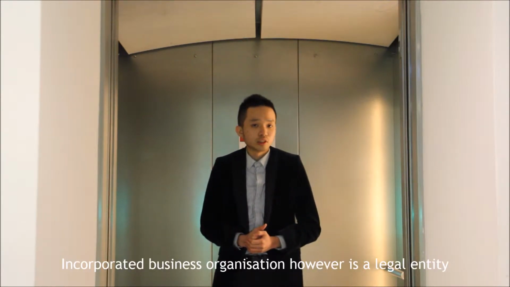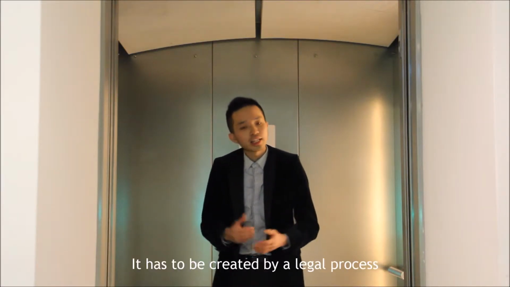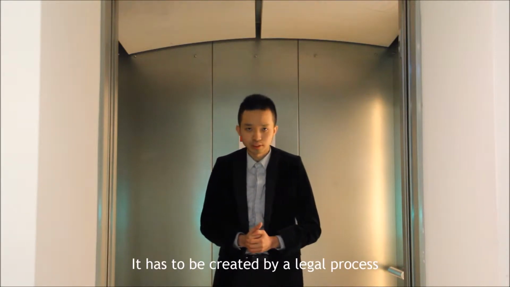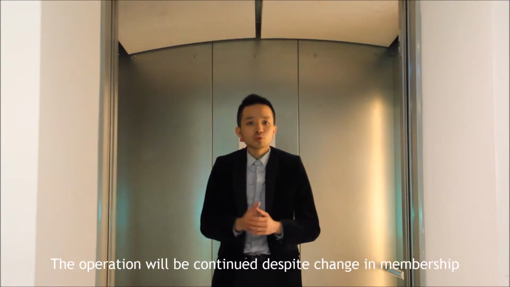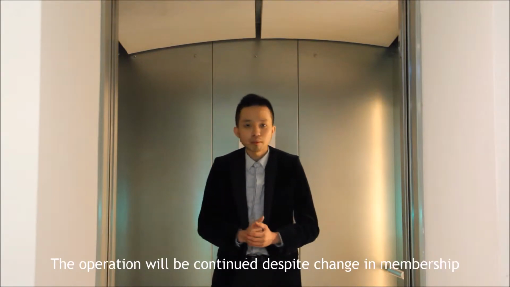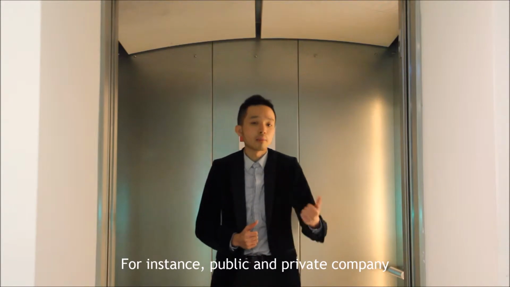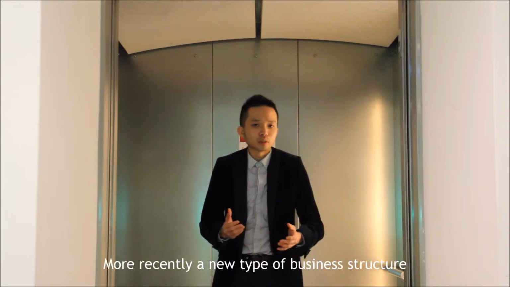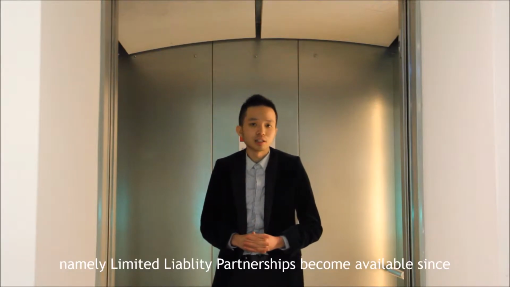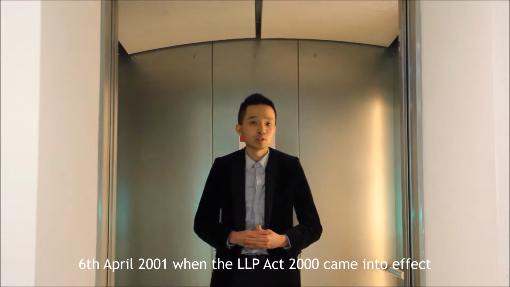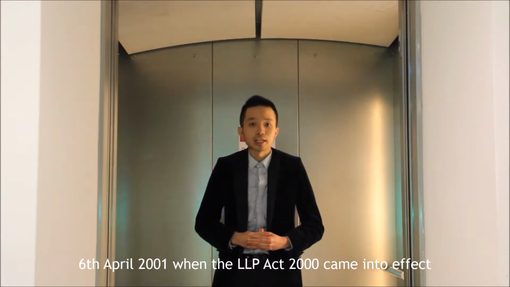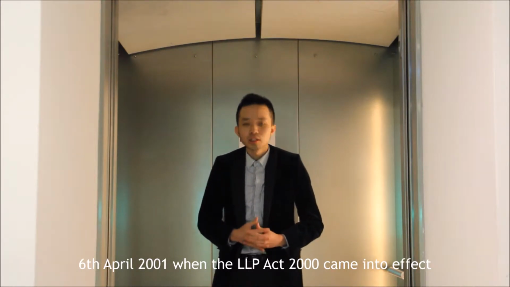Incorporated business organizations, however, are a legal entity in its own right. It has to be created by a legal process. The operations will be continued despite change in memberships, for instance, public and private company. More recently, a new type of business structure, namely limited liability partnerships, became available since 6 April 2001, when the LLP Act 2000 came into effect.